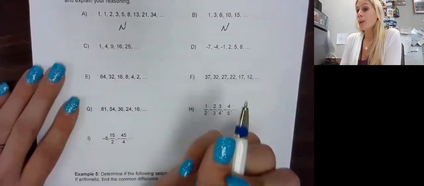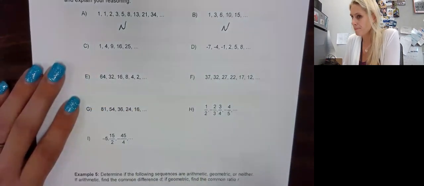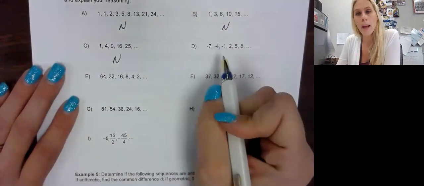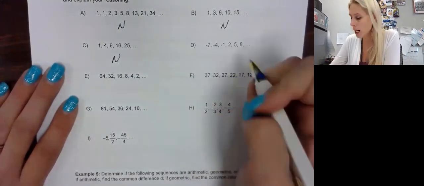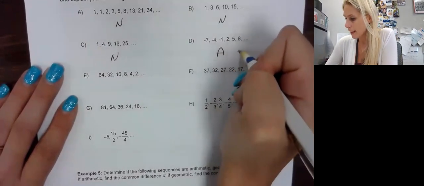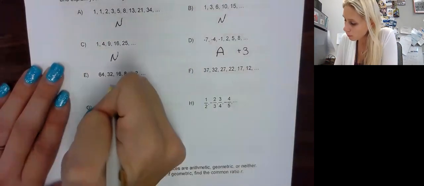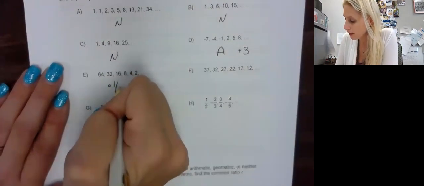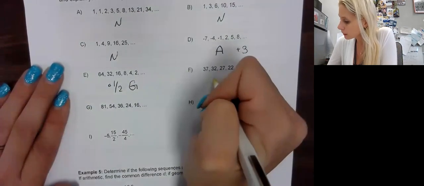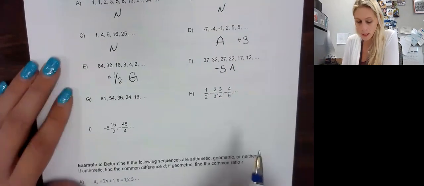C, remember we were squaring everything. Were we squaring by the same number? No, we weren't. So it's neither. And D, what was our pattern? It was adding 3 each time. So that means it is arithmetic because we were adding 3. E, we were multiplying by 1/2, so that means it's geometric. F, we were subtracting 5, so it's arithmetic.